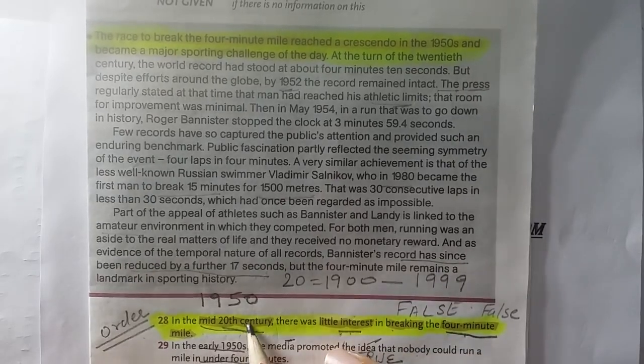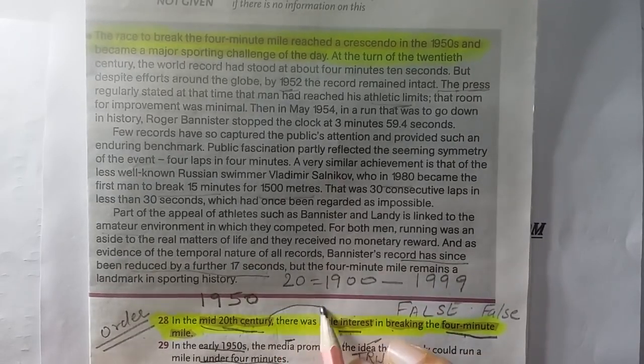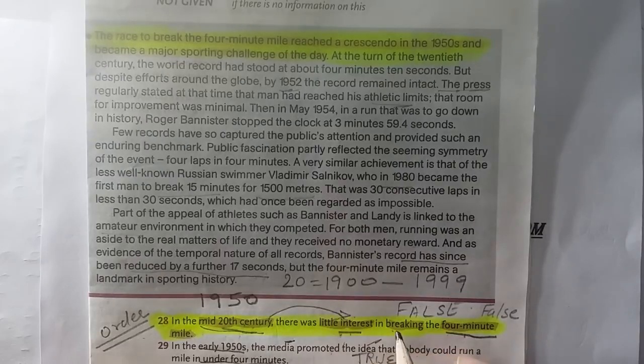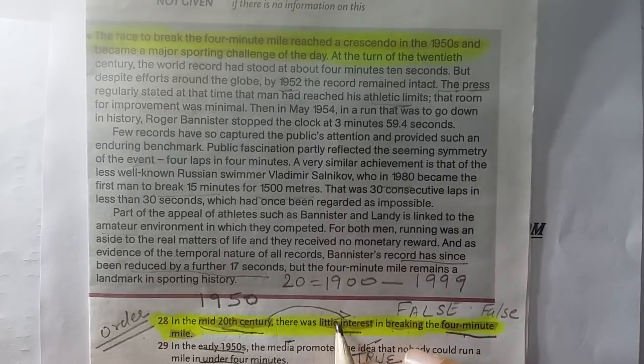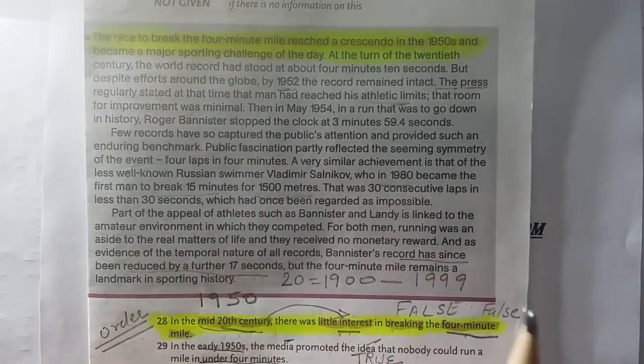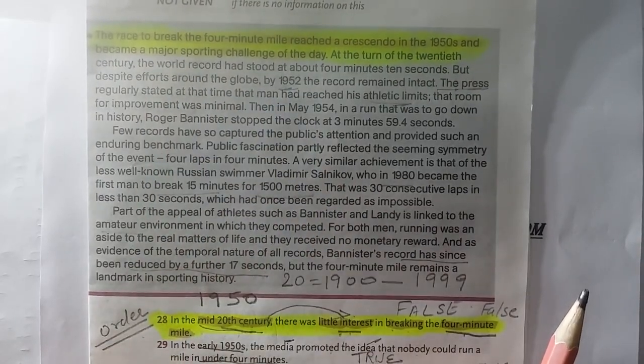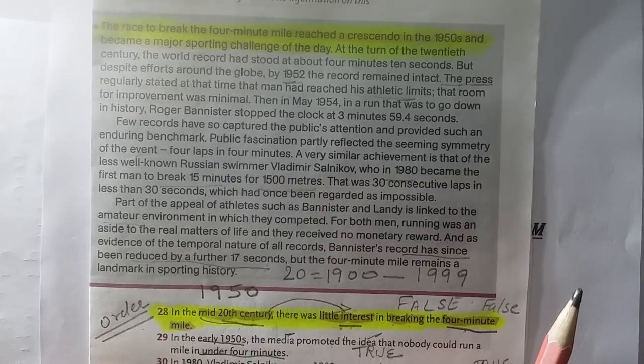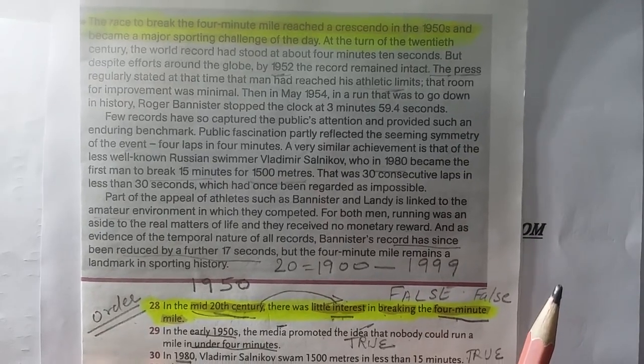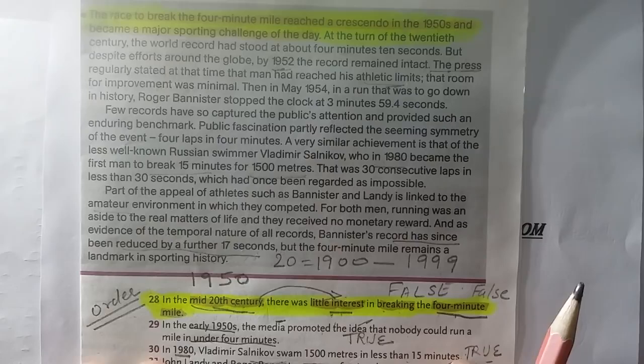First I selected the year, then I took the human, because who has to break the record? The human. And for little interest, here they are saying major sporting challenge. So that's why it's false.